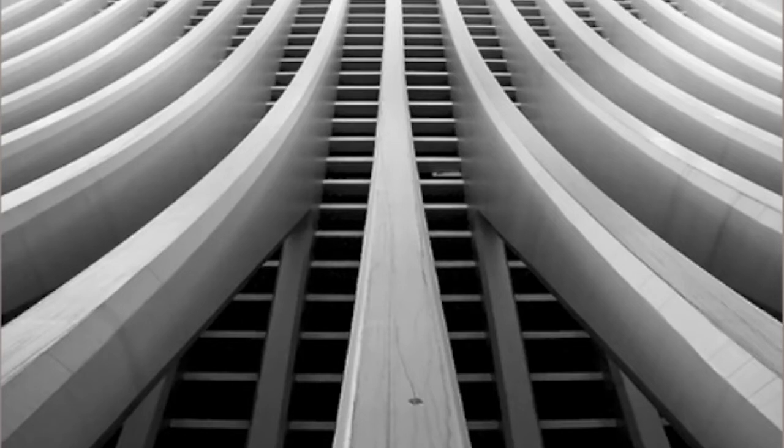The next and last tip is to look for symmetry. Our brain and our eyes like to look at symmetry. For example, in this picture the photographer used the lines from the building and the symmetry of the columns, and it makes a very interesting effect for our eyes.